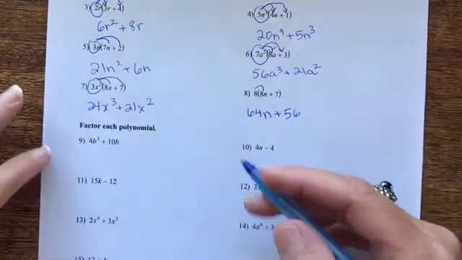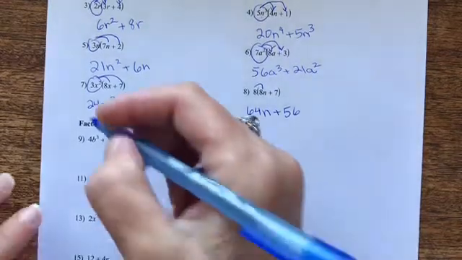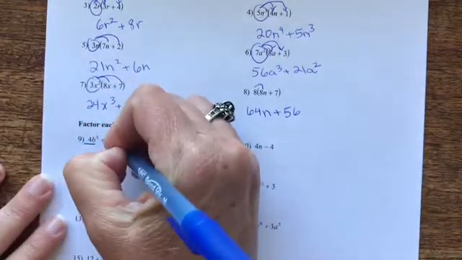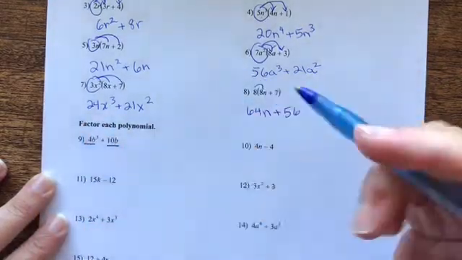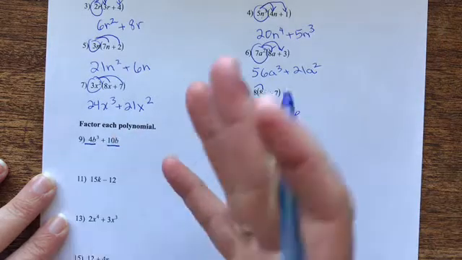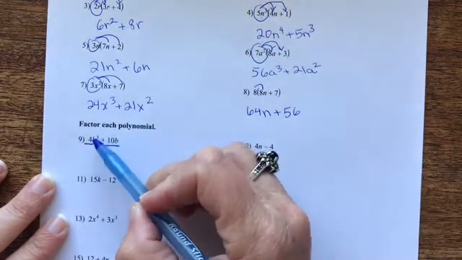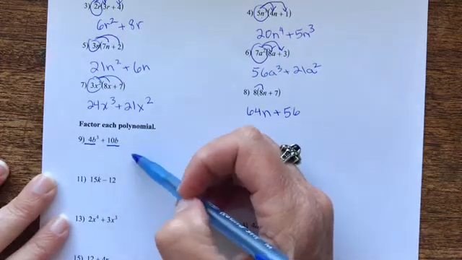So let's look at the first one, number 9. So the first thing I like to do is write a vinculum under each term. This is a binomial. There's 2 chunks, so write 2 vinculums, 2 fraction bar lines. Now, you have 2 things to look at. You have these coefficients in the front, and you have some variables.